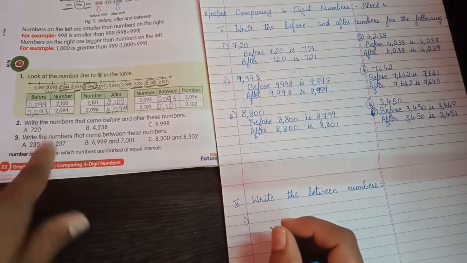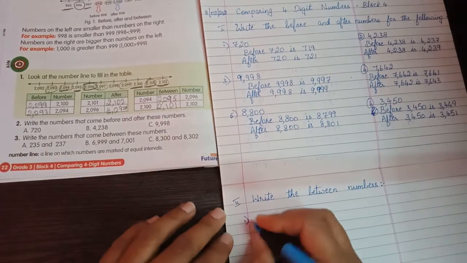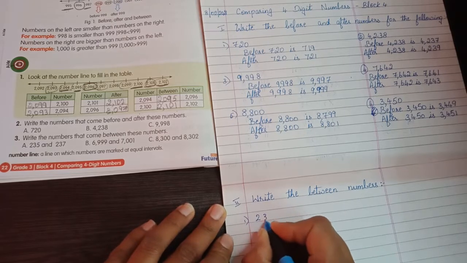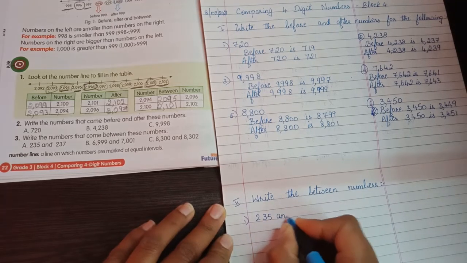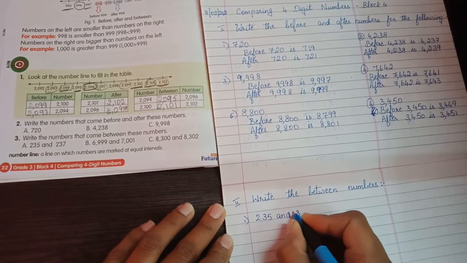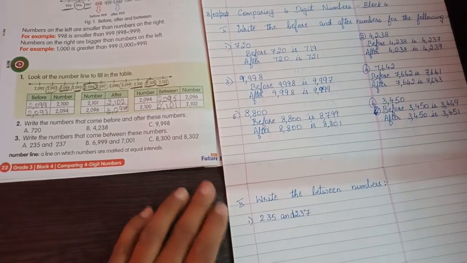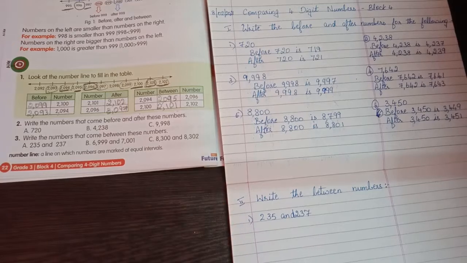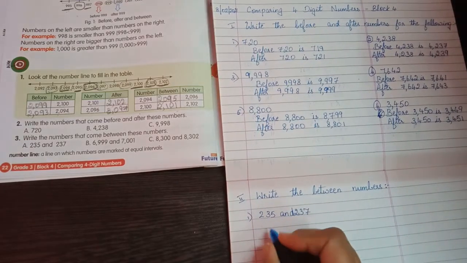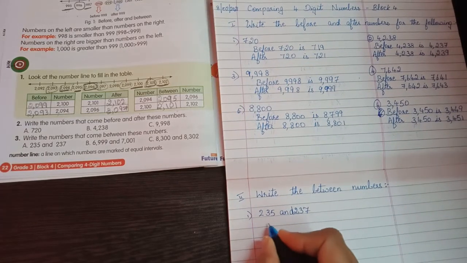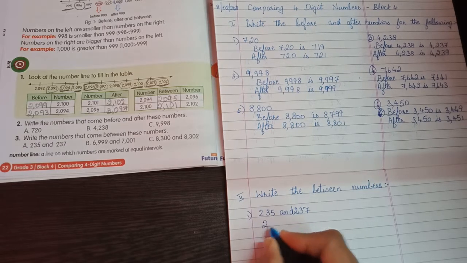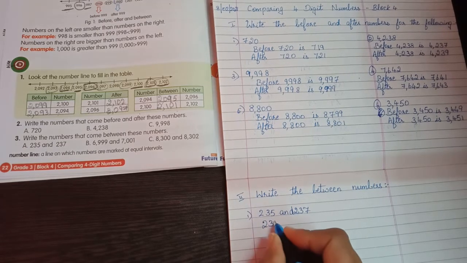For first three and next three, I will give you the extra sums. 235 and 237. So which is the number that comes between? Yes, we can write 236, right? After 235 comes 236.